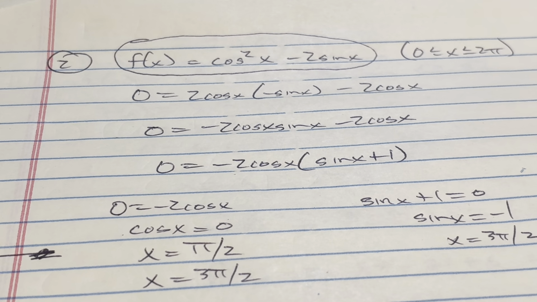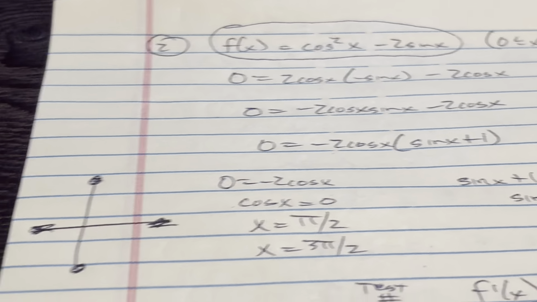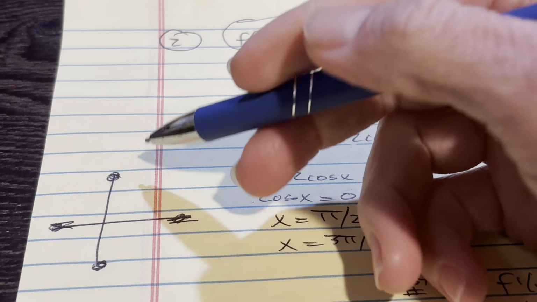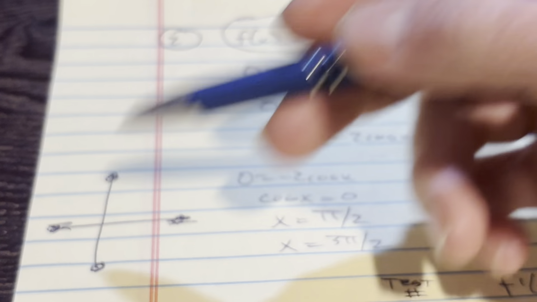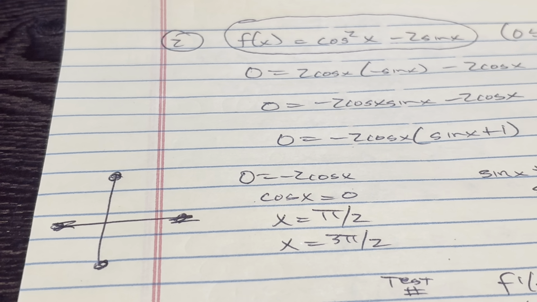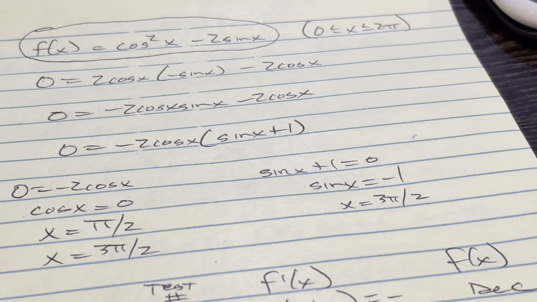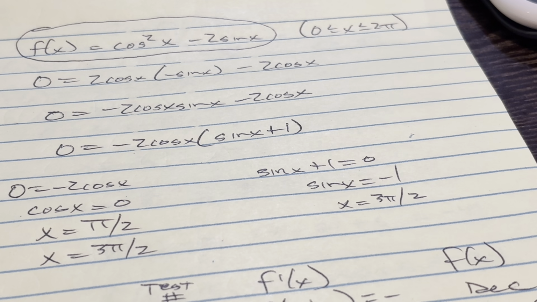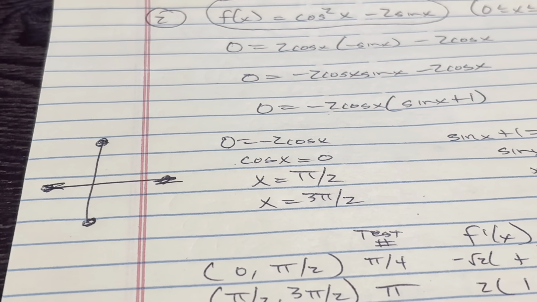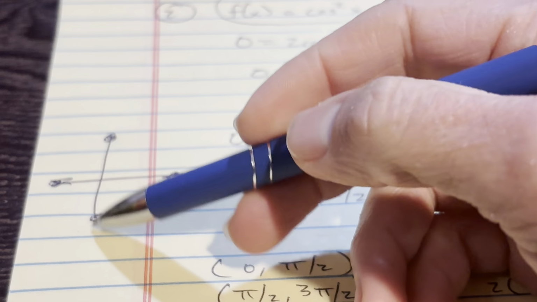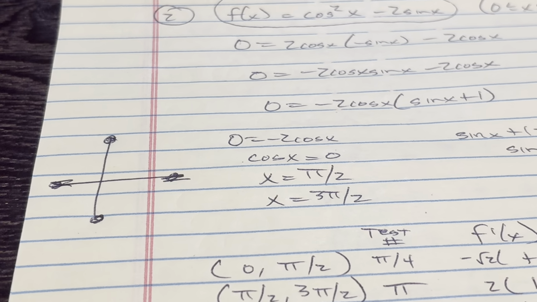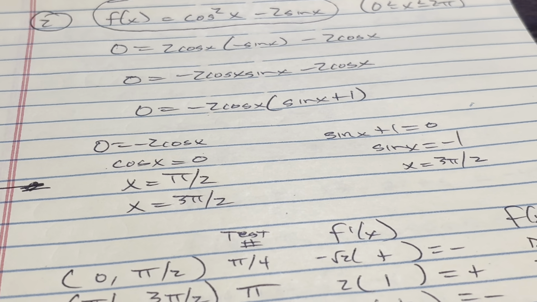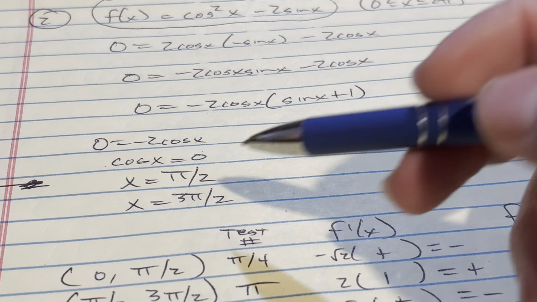So I get cosine equals 0. Where on the unit circle is cosine 0? Almost made a boo-boo. Cosine is 0 here and here. That's pi over 2 and 3 pi over 2. Sine x plus 1 is equal to 0, so sine x is negative 1. Where on the unit circle is sine, which is y, negative 1? 3 pi over 2. So I see the same critical number twice. Just need to use it once. So it's really these two.